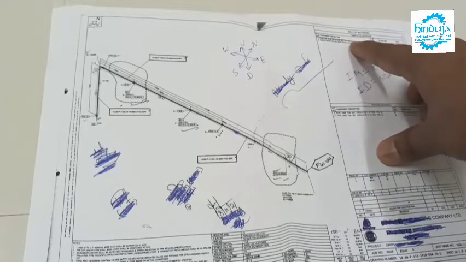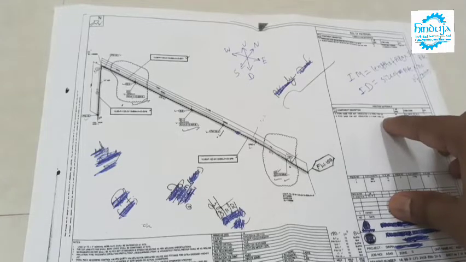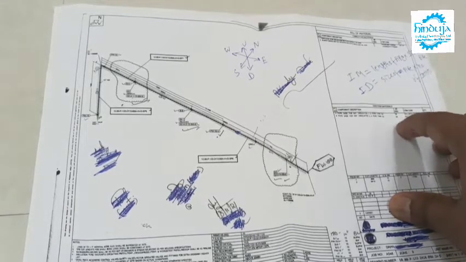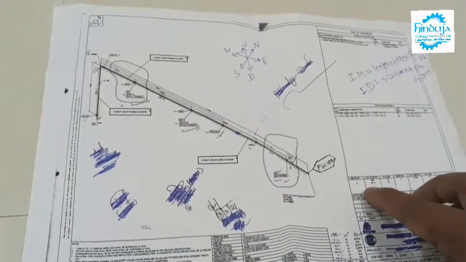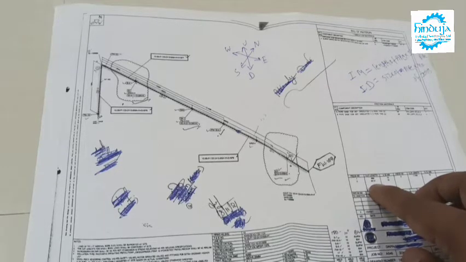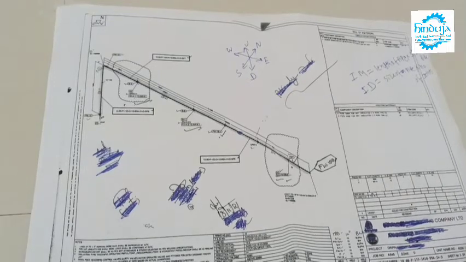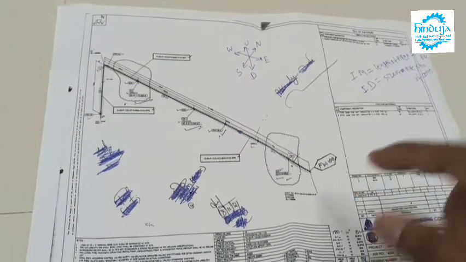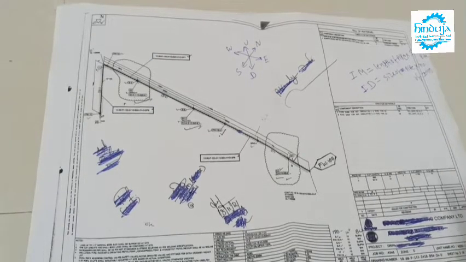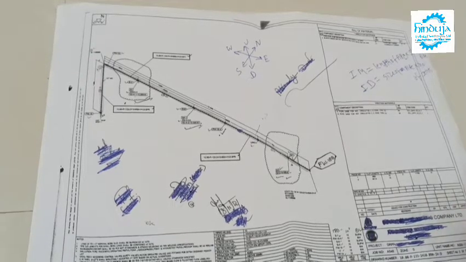This is shop, this is the material for fabrication, this is erection material. Erection material means the field components, and this is pipe cut length. Cut length is basically the length of pipe only. So all the information is available here. I already discussed that. So in the next video I will explain in detail about the piping isometric.